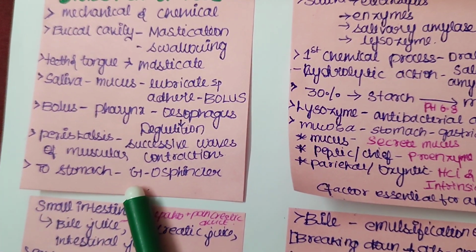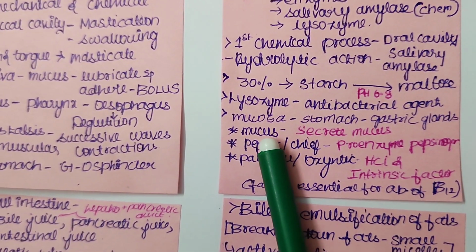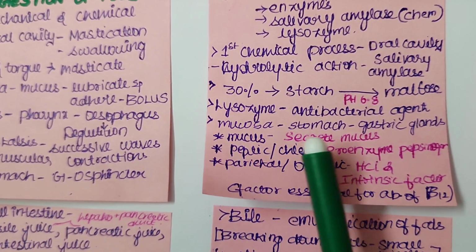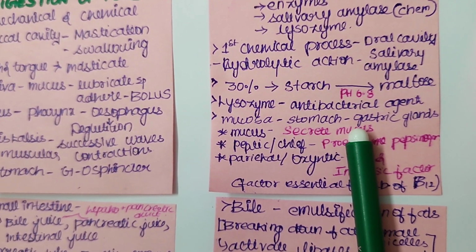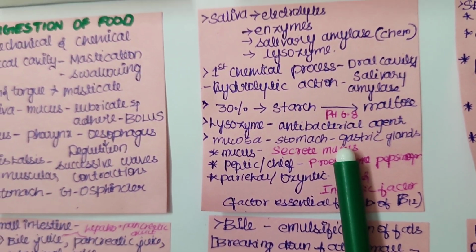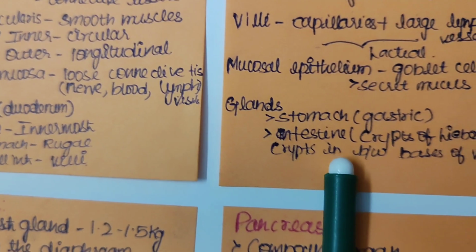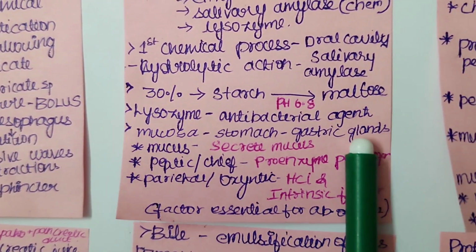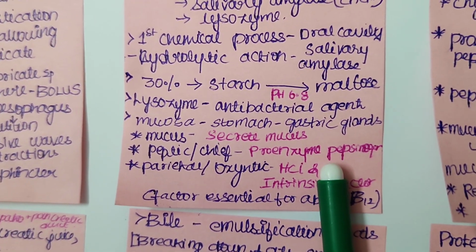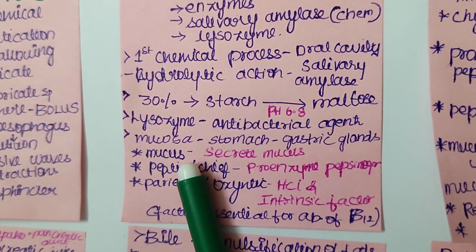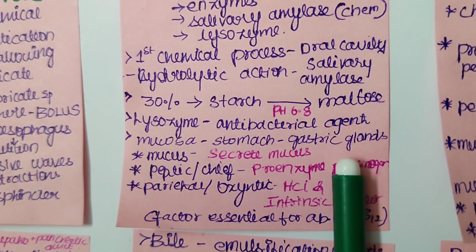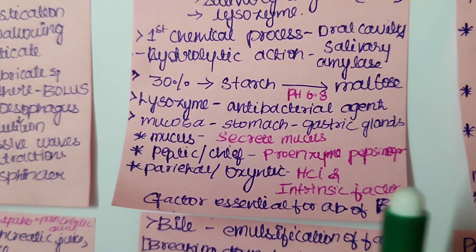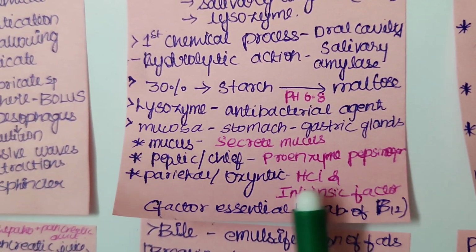Now here we stopped at the stomach. As we all know, there are four layers in the alimentary canal, and the mucosa is the innermost layer. In the mucosa, we also discussed that we have gastric glands in the stomach. So coming back to the point, what are the cells we have here? We have mucous neck cells, which secrete the mucus, and peptic or chief cells, which secrete the proenzyme pepsinogen. Proenzyme means it is in inactive form.